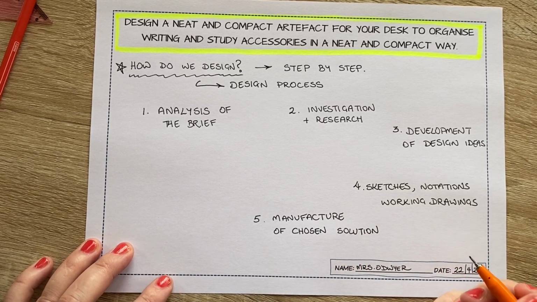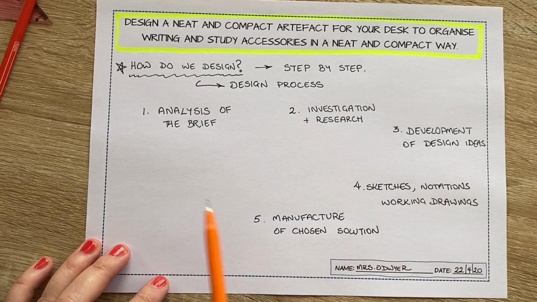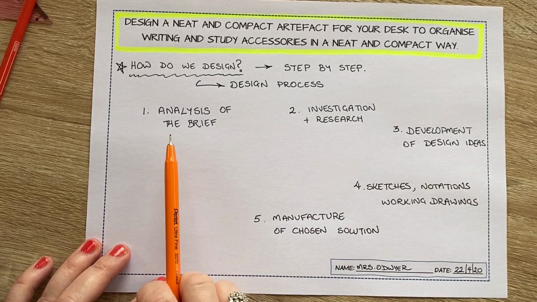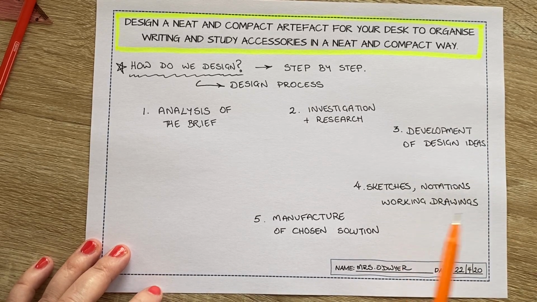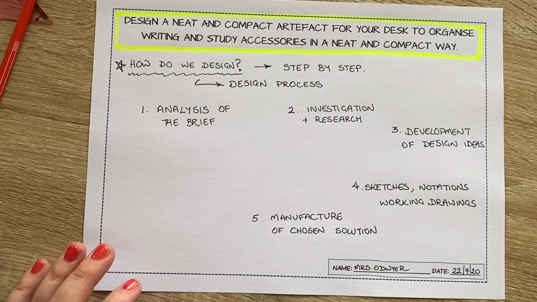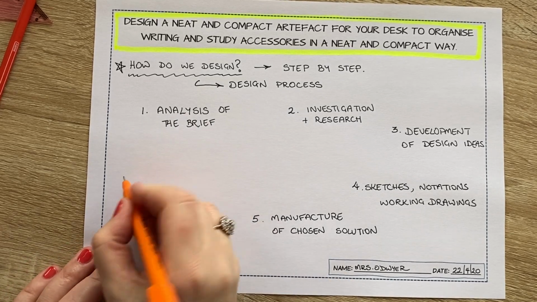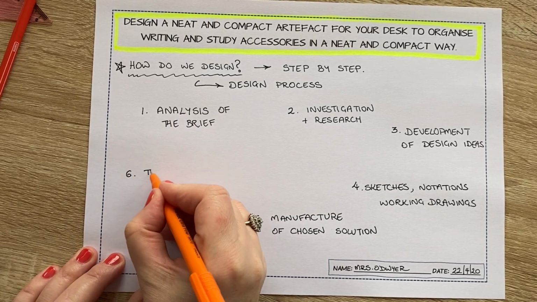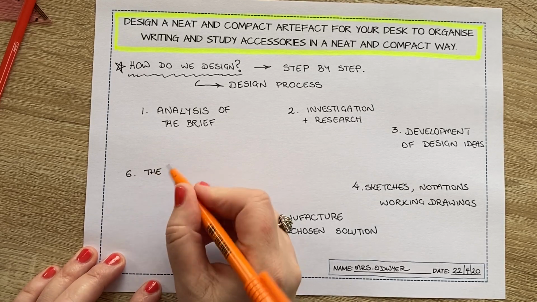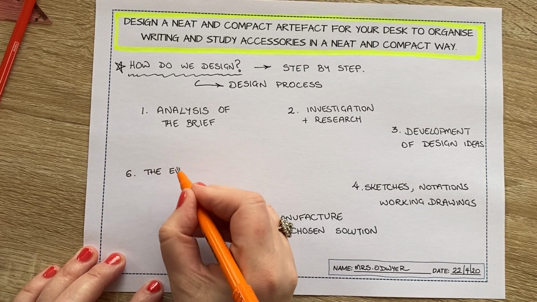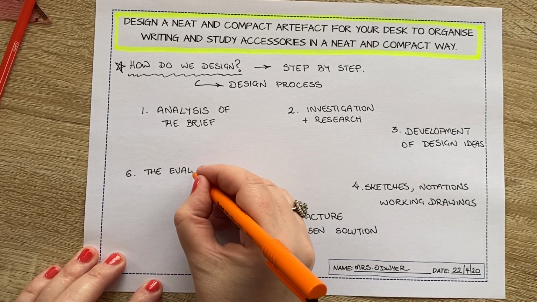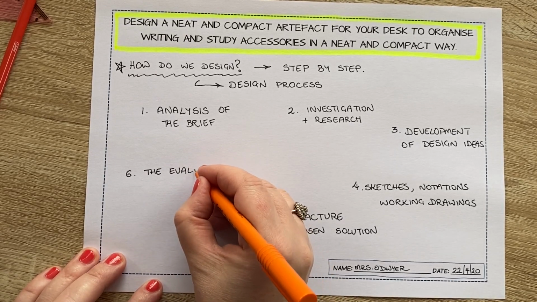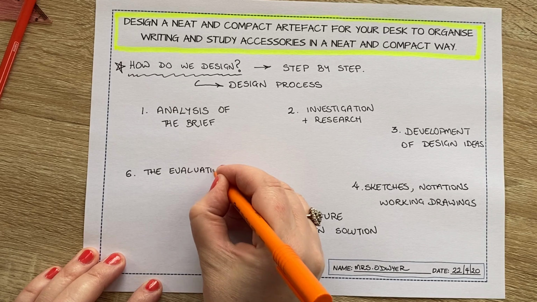And then the last thing. So just before I write it down, let's look at it again. You analyze, you investigate, you develop your ideas, you draw your ideas, you sketch your ideas, then you make it. And it's only then that you get to the very last one, which is number 6, the evaluation. Now we've done a lot of evaluations at the moment. Evaluation is when you stand back, you look at something and you say what's good and bad about it. As kids, in general, you do it a lot more than you realise.